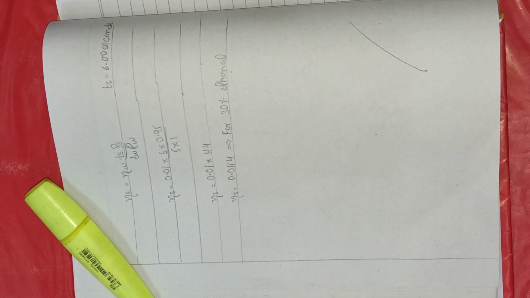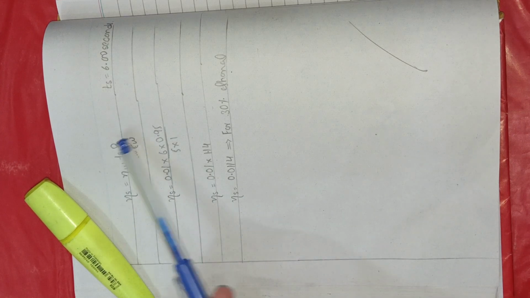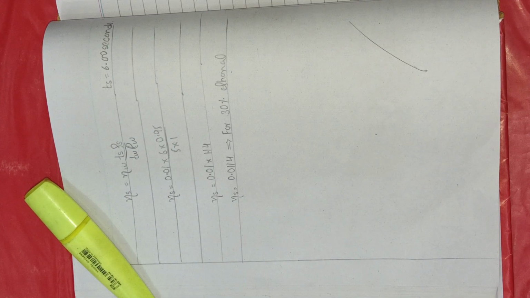Now you calculate the viscosity for the 20%, for 60%, for 80%, but whatever it is, you can calculate this viscosity by this formula. Put all the values in that formula, multiply and divide them, and you will get your final answer.